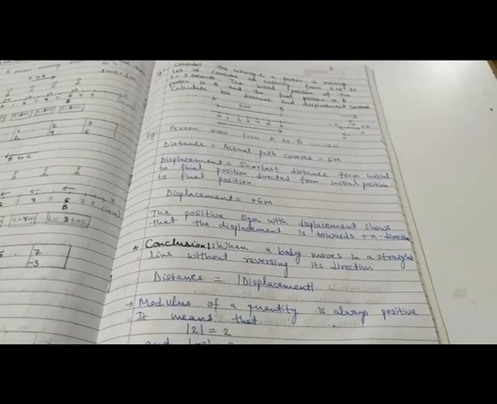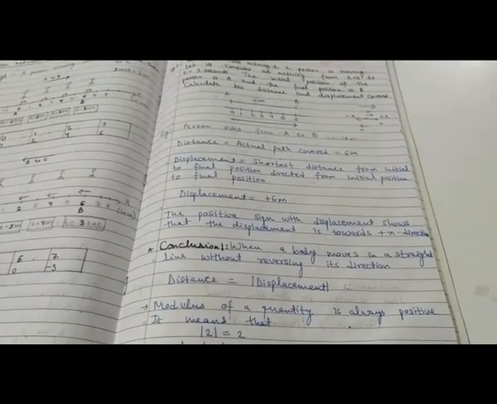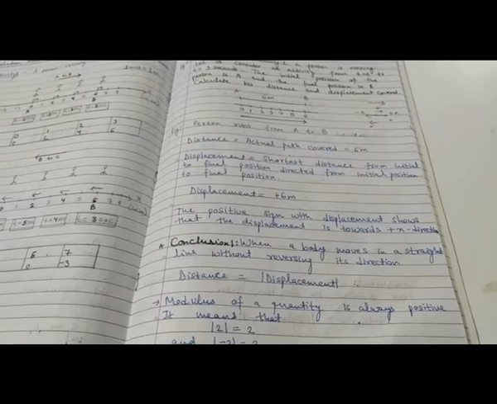Before beginning our new topic, let's first revise the previous classes.